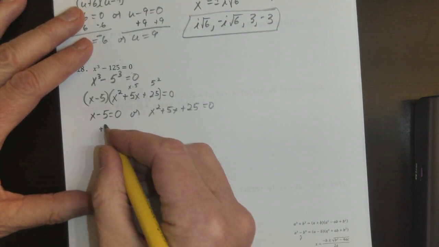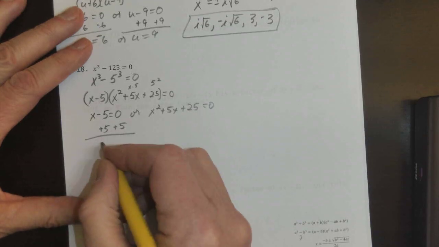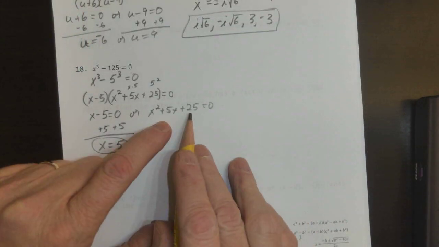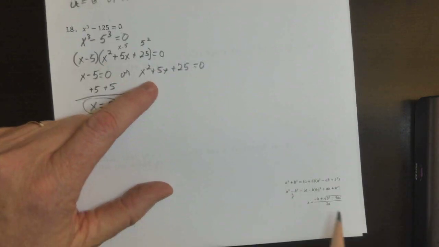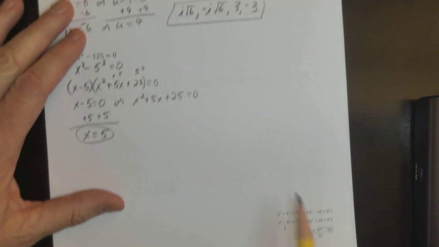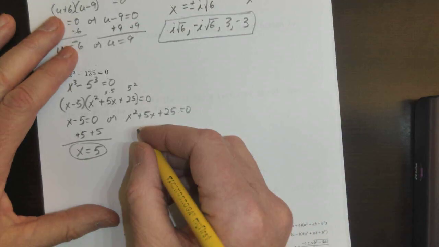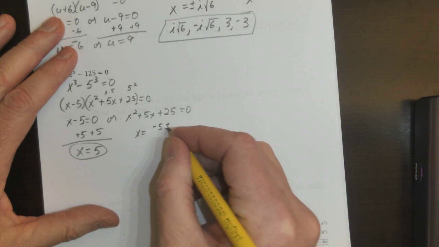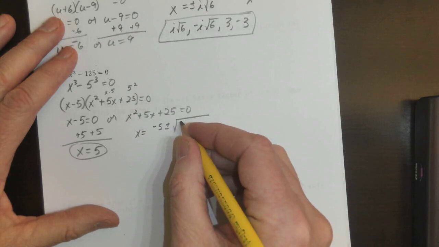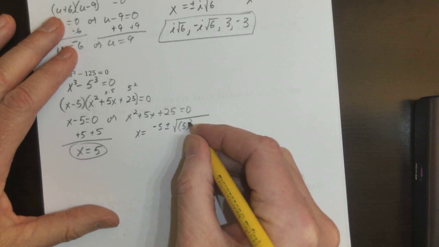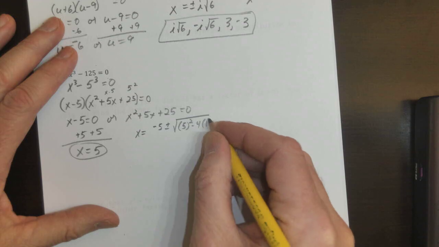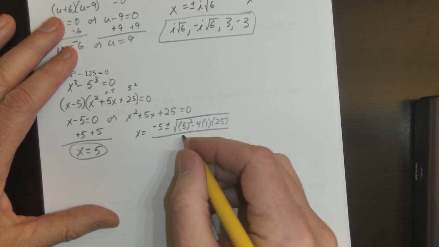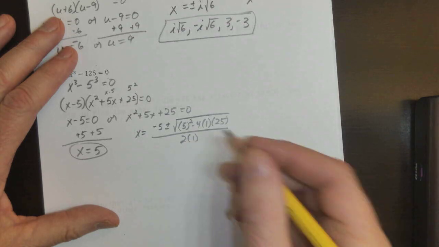Well, this is the easy one to solve. Let's add 5 to both sides and say x equals 5. We got 1. This will not factor. We're going to use the quadratic formula. So x equals negative b plus or minus the square root of 5 squared minus 4 times 1 times 25, over 2 times 1.